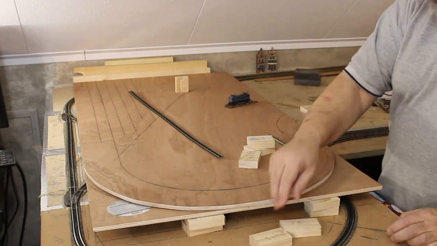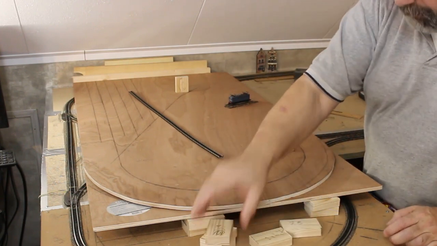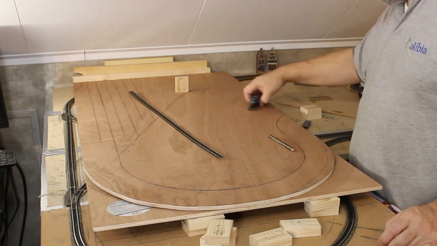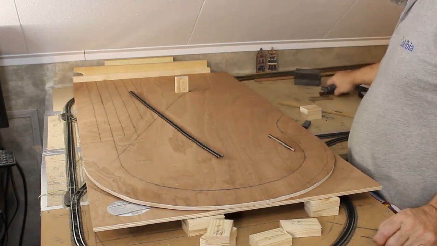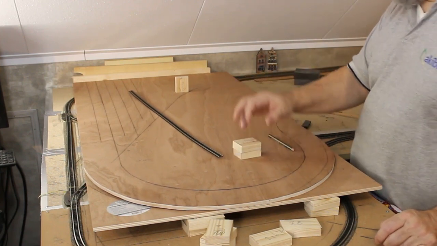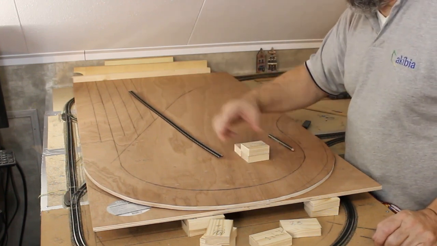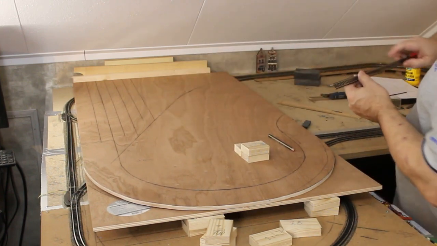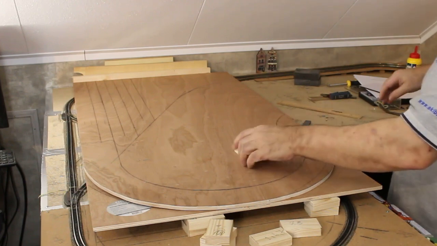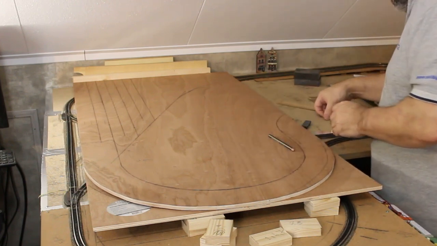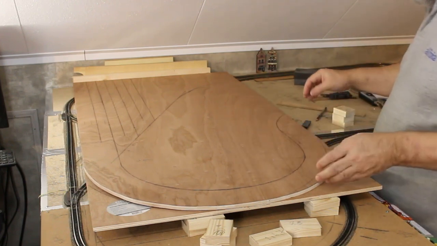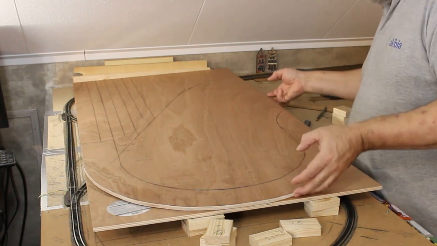So that is what we're going to do. I already made the preparations. I'm going to put these at the locations where they need to be. We're going to glue them. And then we're going to place this one on top.